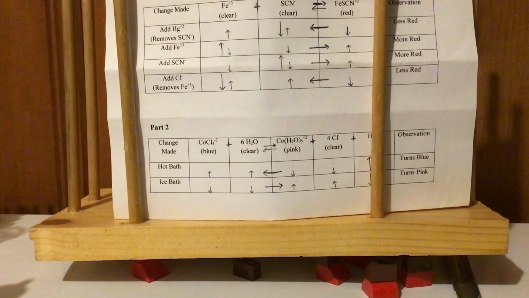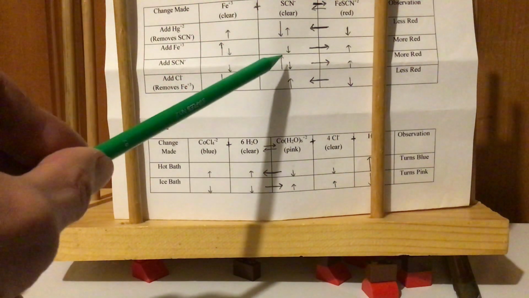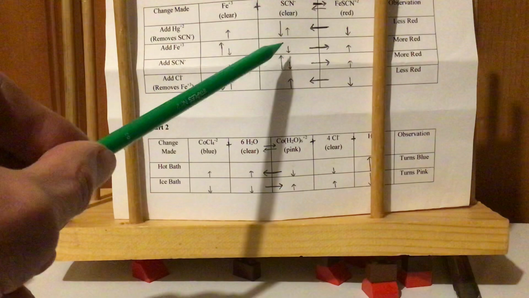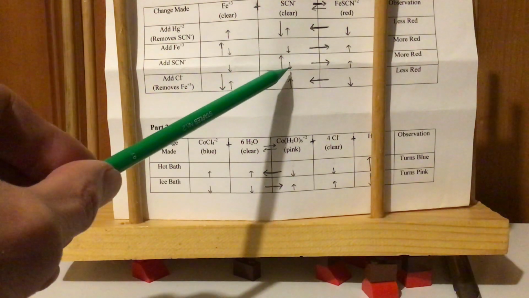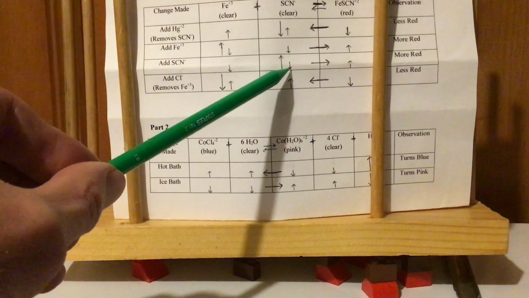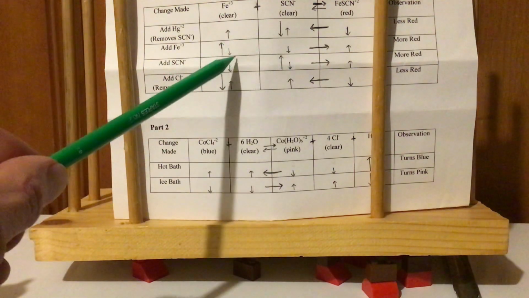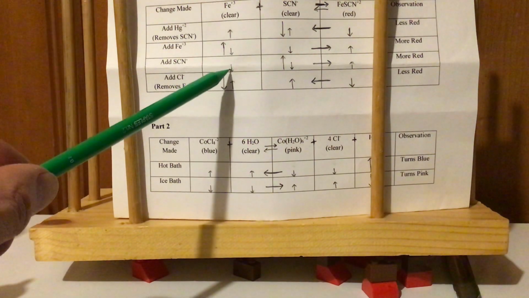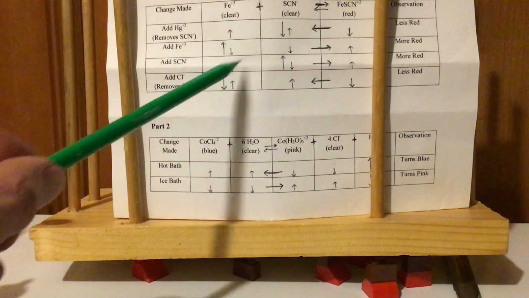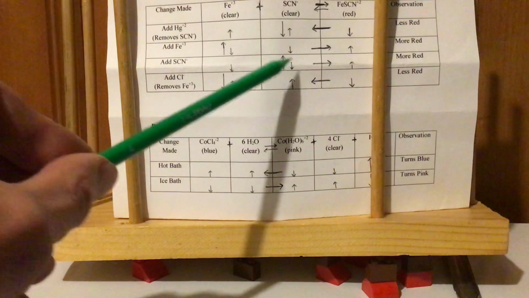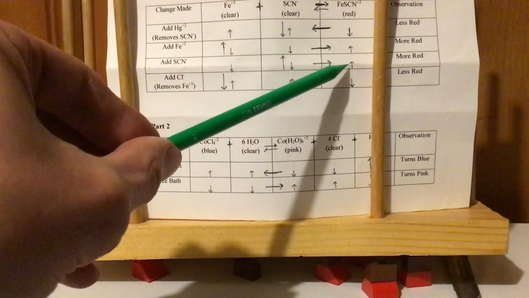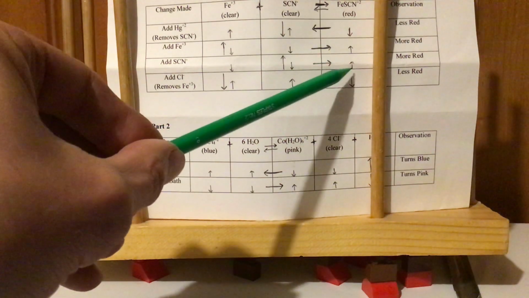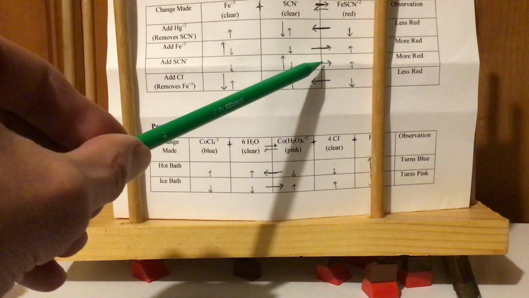Okay, let's take a look if we added SCN minus. What's going to happen? It's another reactant, so it's going to go up initially, but then I'm going to try to get rid of some of that SCN minus that I added, so it'll decrease. And as it decreases, it'll react with Fe plus 3, making that go down as well. Okay, so that decreases. But if I add a reactant, it's going to shift to the right, and that's going to make the FeSCN plus 2 get bigger, or the product get bigger. Where the arrow points to gets bigger, where the arrow comes from will get smaller.